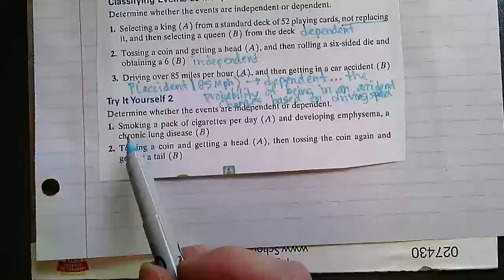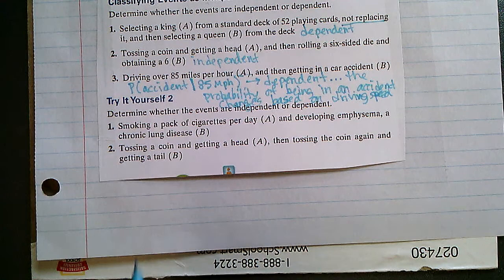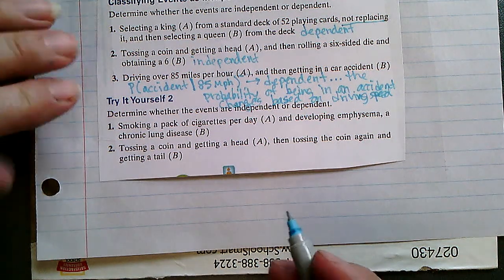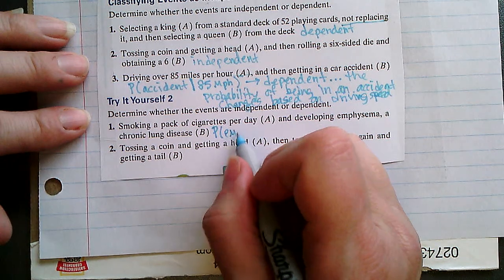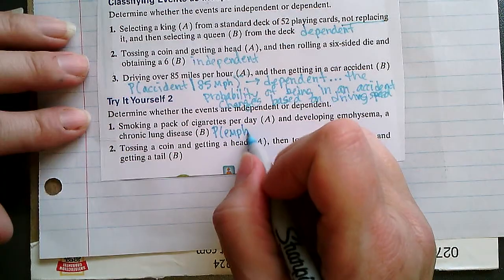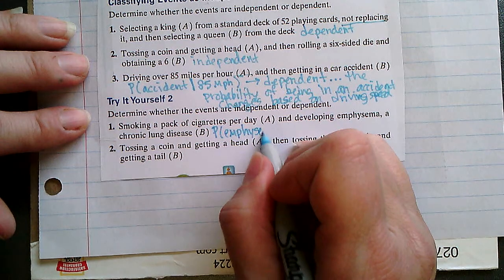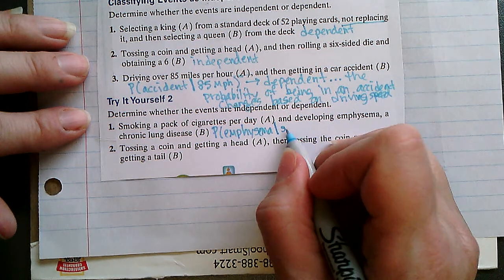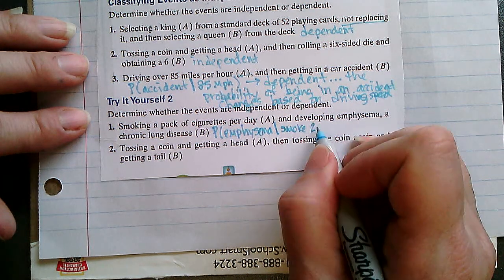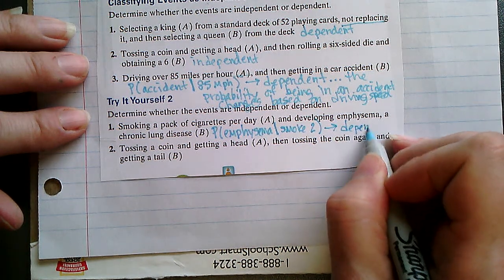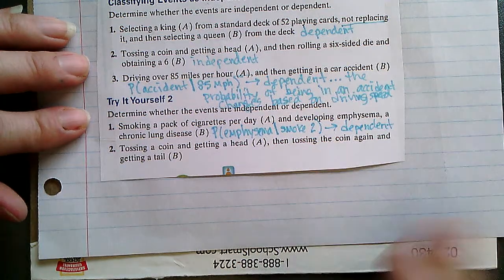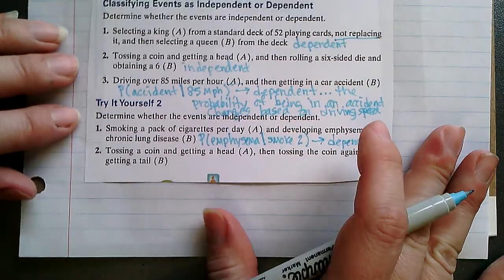Next, smoking a pack of cigarettes a day and developing emphysema, which is a chronic lung disease. So the probability that you get emphysema given that you smoke 2 packs a day. Those are going to be dependent. For sure, if you smoke 2 packs a day, the risk of getting emphysema is going to be higher.